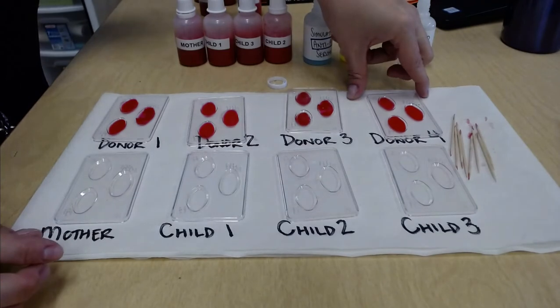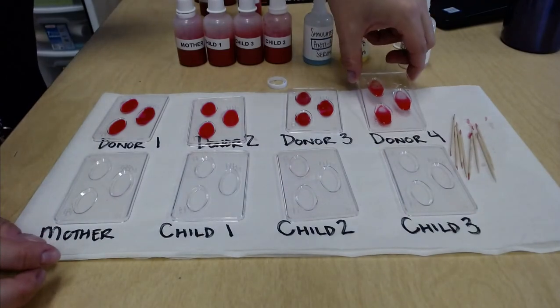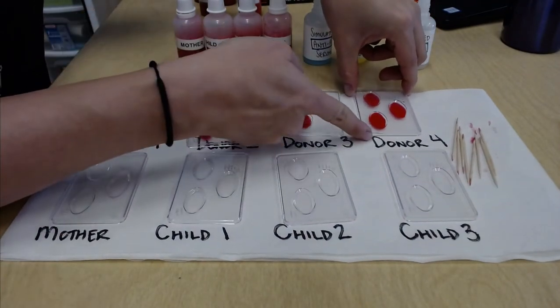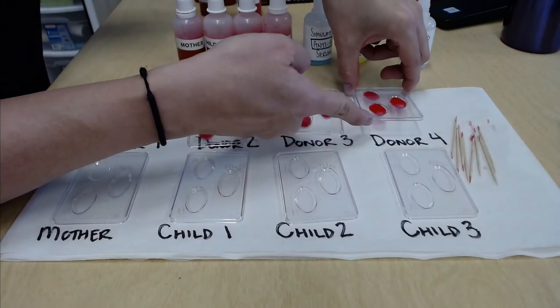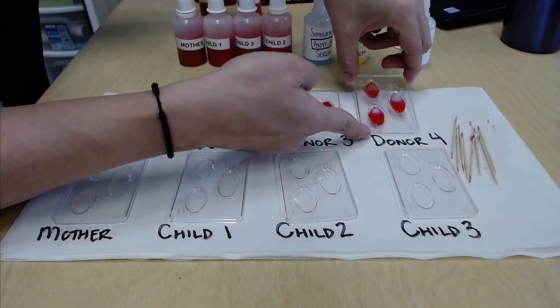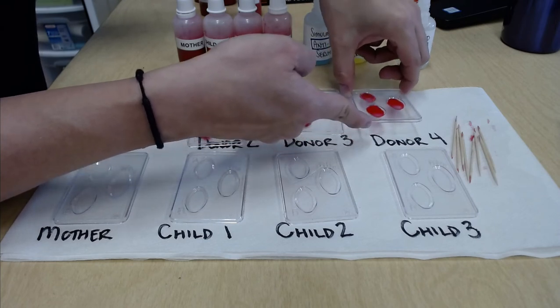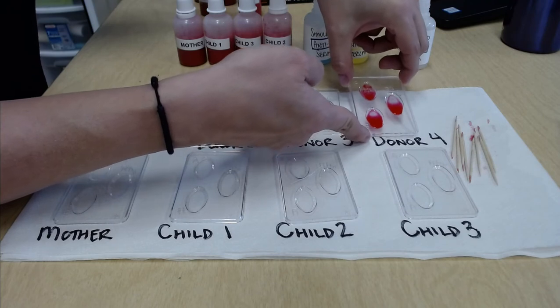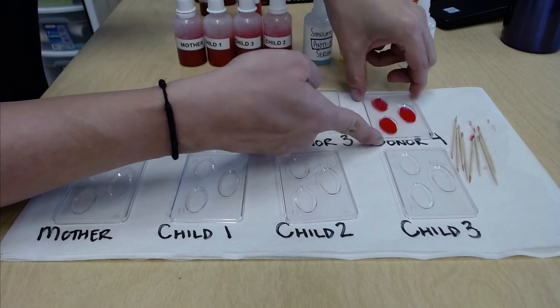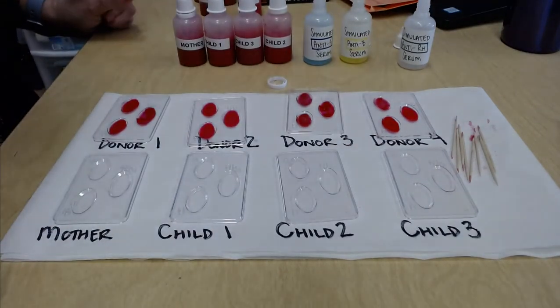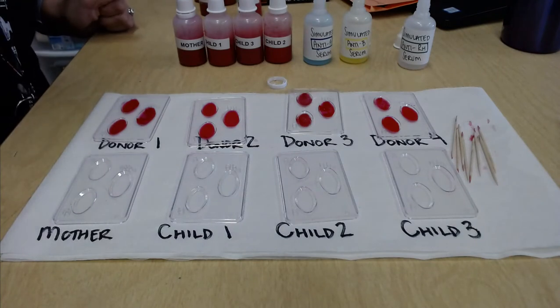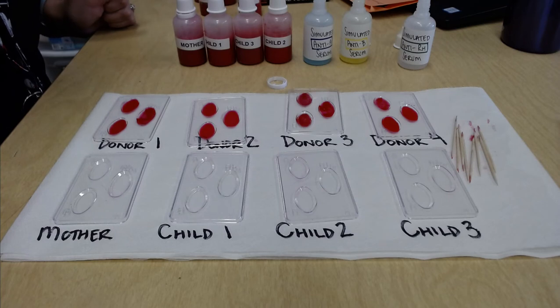All right, donor 4. A has our chunks and flecks, B does not, RH does not. So, donor 4 has agglutinated in A and not in B or RH.